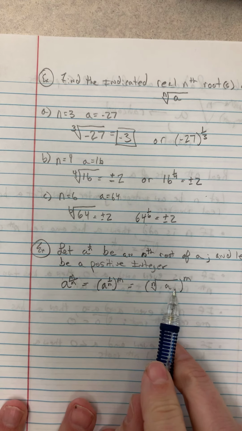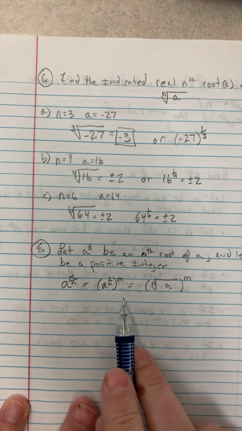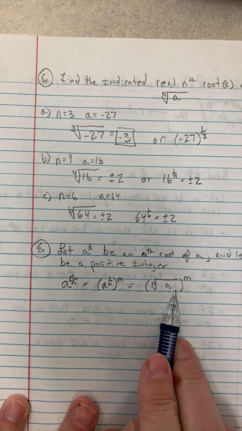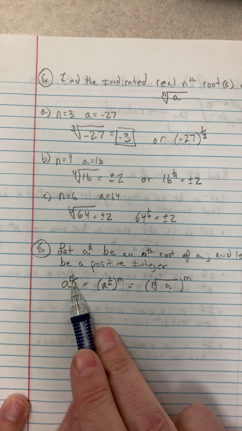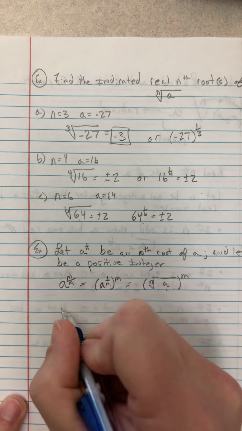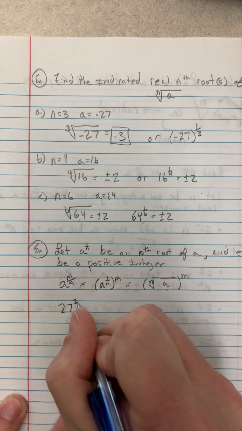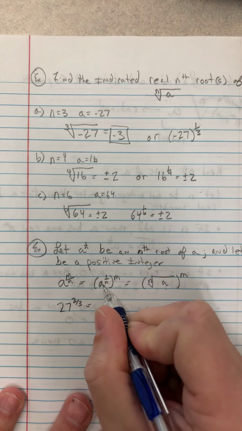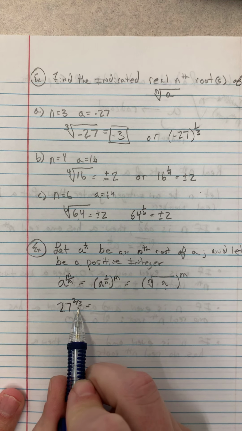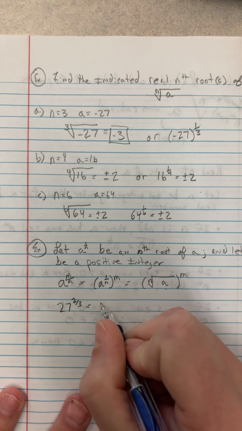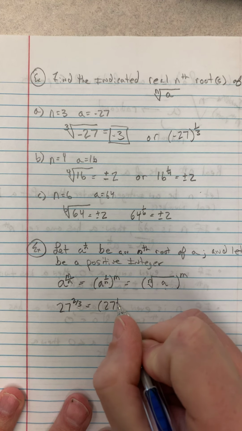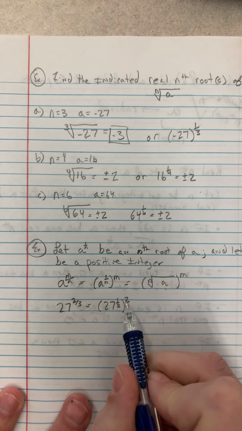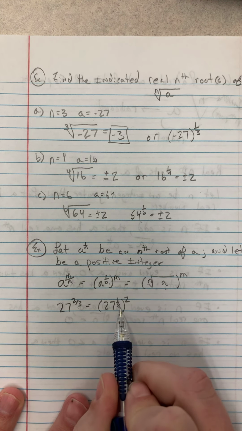And we want to be able to go back and forth between these seamlessly. If I'm given this, I want to be able to write it like this. If I'm given this, I want to be able to write it like this. So here's 27 to the 2/3 power. If I follow what I did up here, this is really going to be the cubed root of 27 squared. This is really 27 to the 1/3 power squared, because 2 times 1 would be 2, and that's over 3.